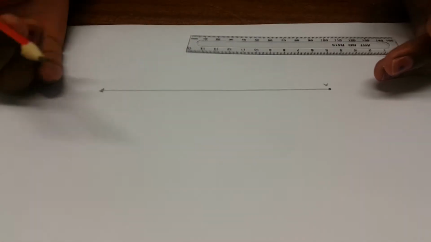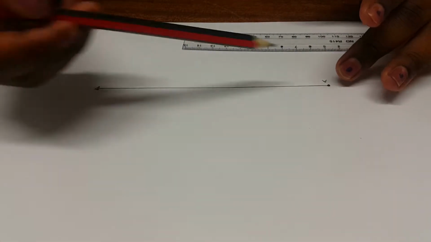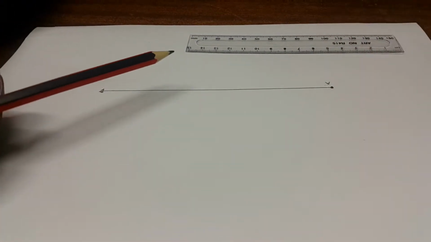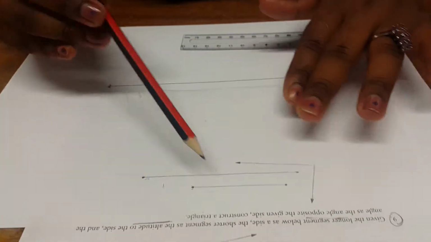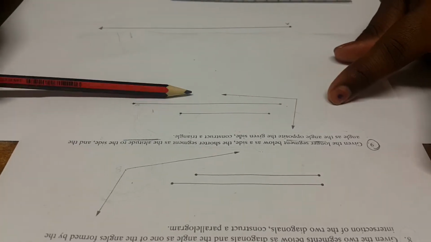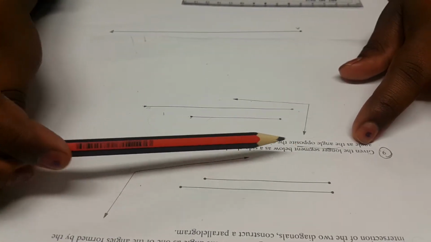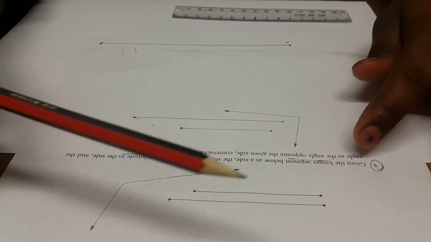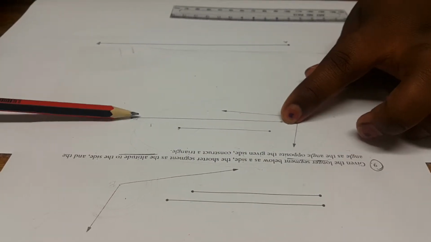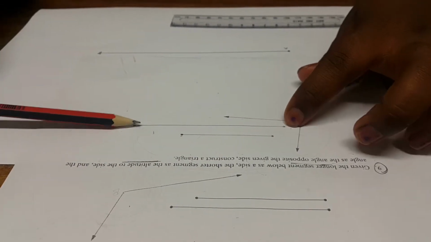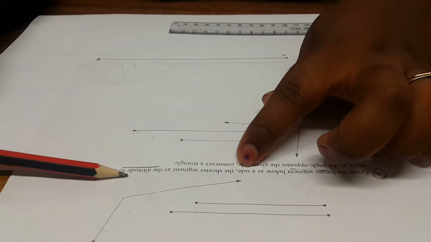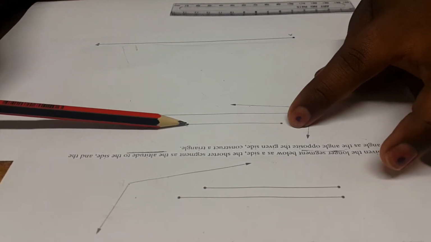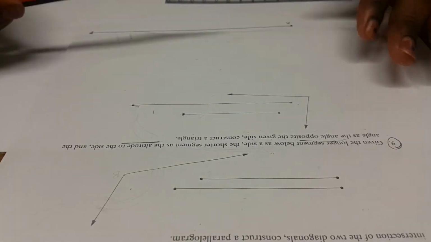So now we need to know where the other point goes. So what we do is we're going to use the information that we were given. So in our information it says the longer segment below as a side. So we're going to use this one as a side. The shorter segment as the altitude to the side. So we're using the shorter segment as the altitude.